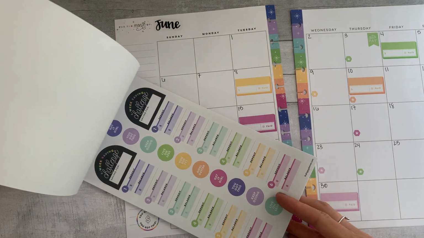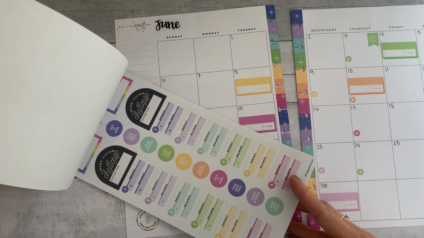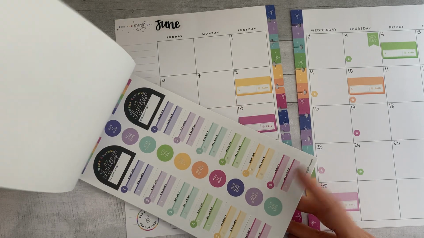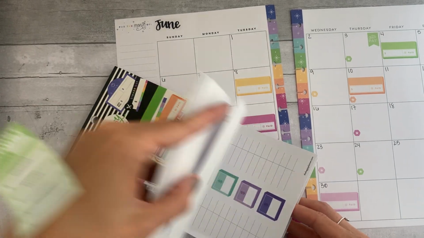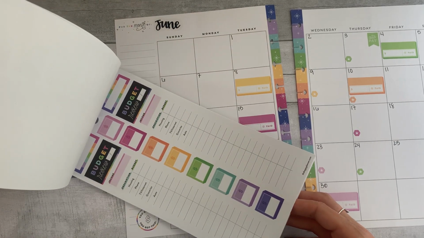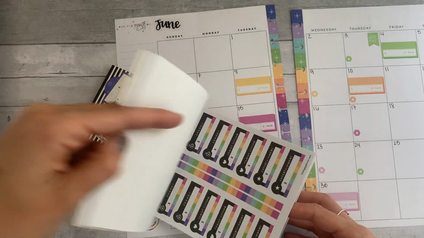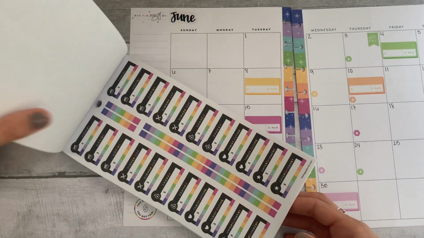No weekly. I would do this, but this is 6 weeks and I don't want to go back and forth. That might be its own page. Budget review, no. Okay, here we go. This is what I wanted.